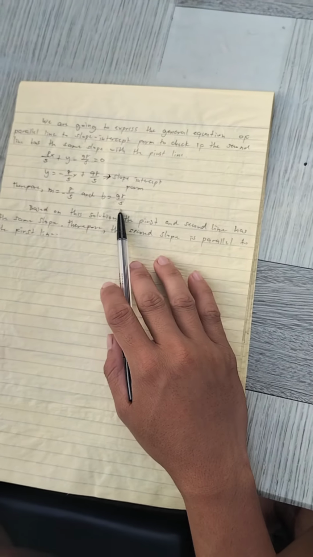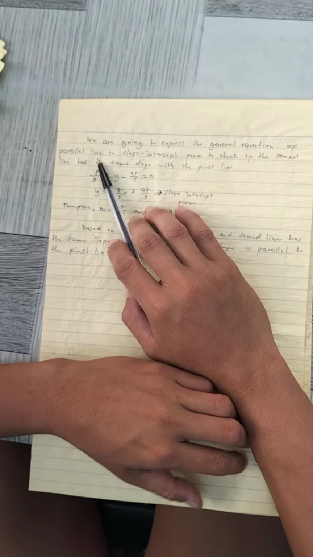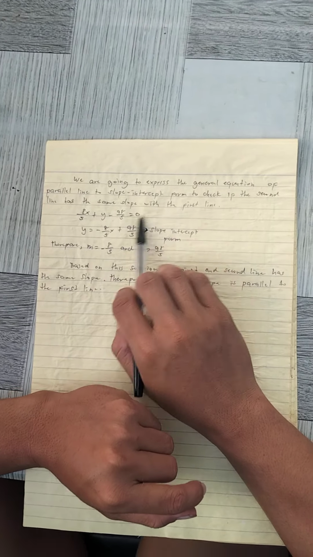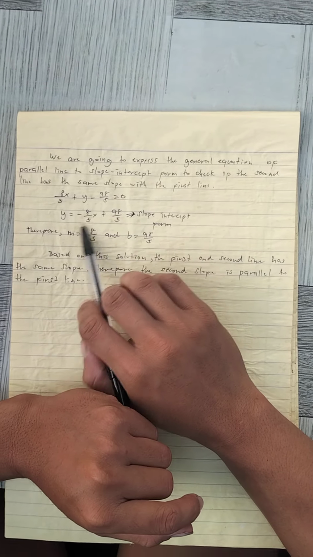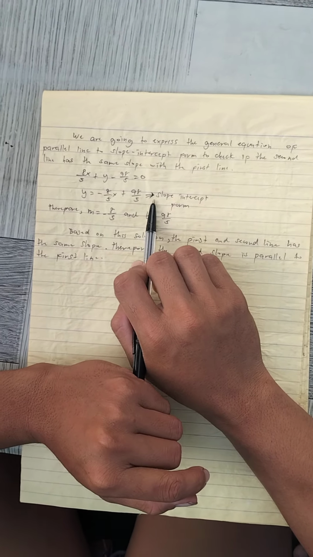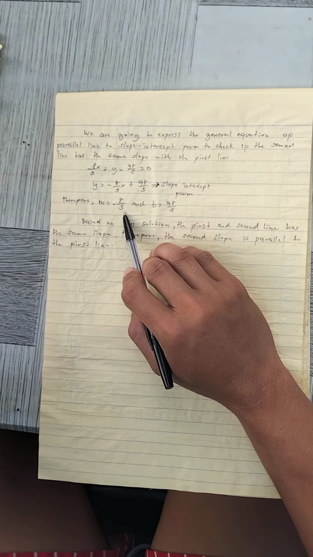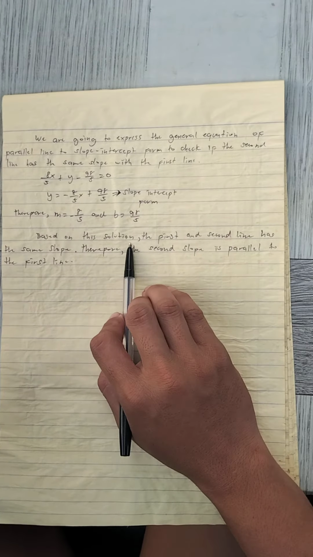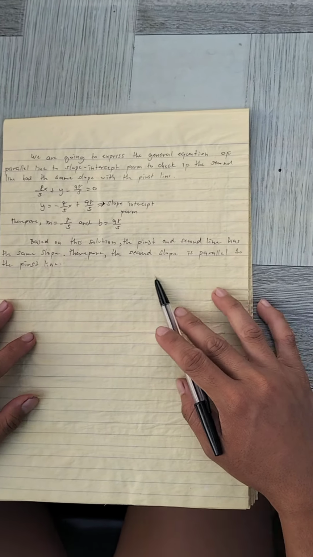So, we are going to express the general equation of the parallel line to slope-intercept form to check if the second line has the same slope with the first line. So 8 over 5x plus y minus 98 over 5 is equal to 0. So y is equal to negative 8 over 5x plus 98 over 5 is the slope-intercept form. Therefore, our slope is negative 8 over 5 and our b is 98 over 5. Based on the solution, the first and second line has the same slope. Therefore, the second line is parallel to the first line.